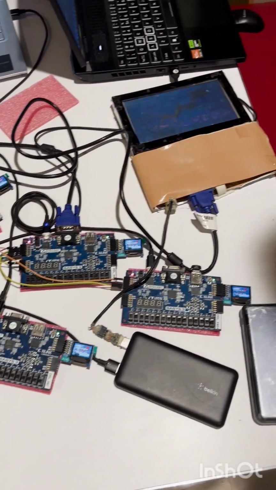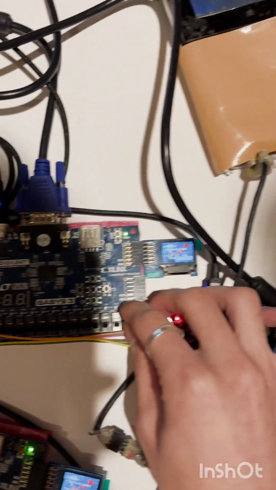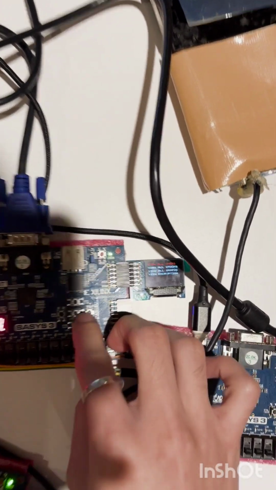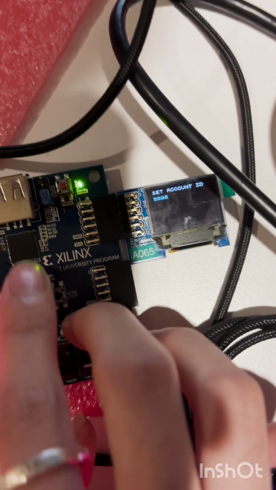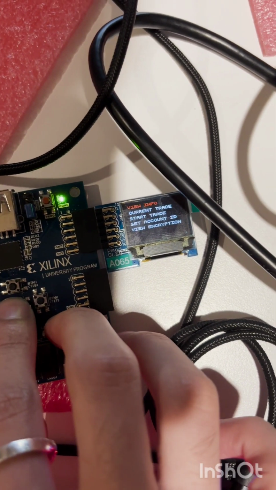Okay, so this is going to be a proof of concept of our 4-board UART training system. So this will be the master board where you can view all the users, stocks, graphs, and encryption, which will be seen later. Then this one, we will set the account ID as 0.